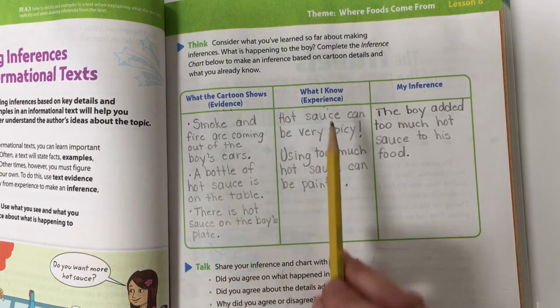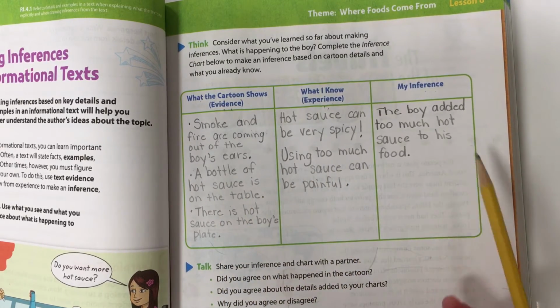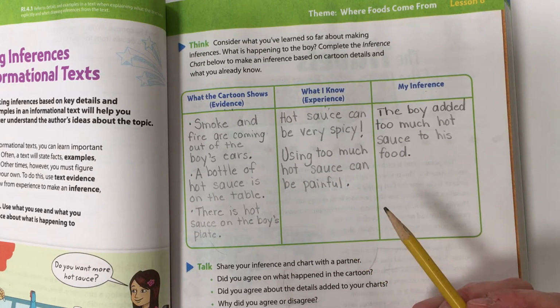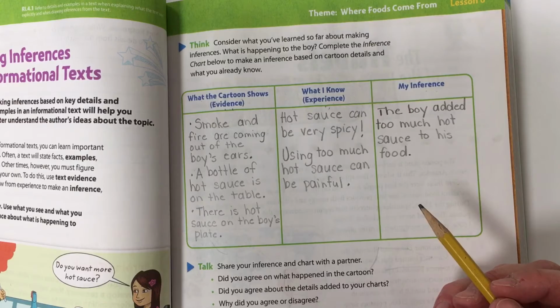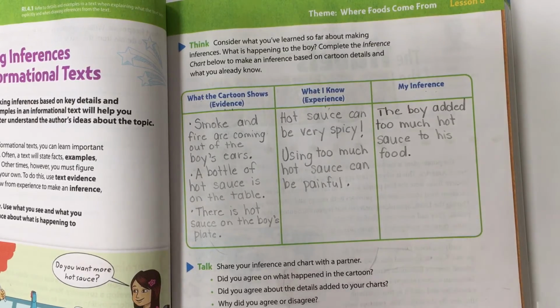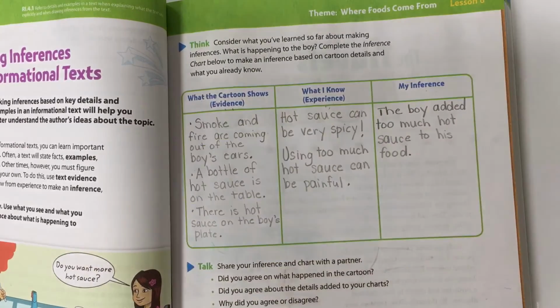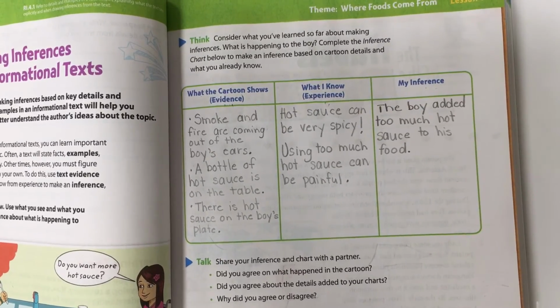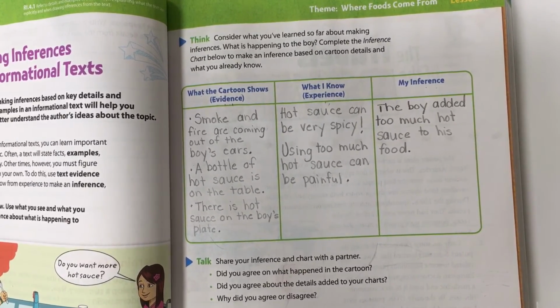Make sure when you write all of these sentences, they all start with capital letters and they all end with a punctuation mark. So when you read historical or other informational texts, you're going to use facts, examples, and other details in the text and your own prior knowledge to make an inference.